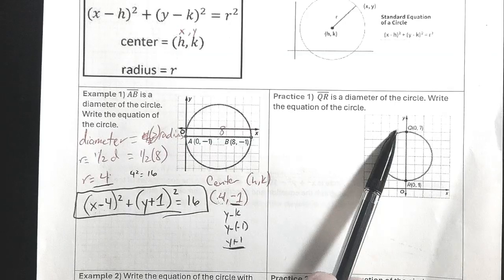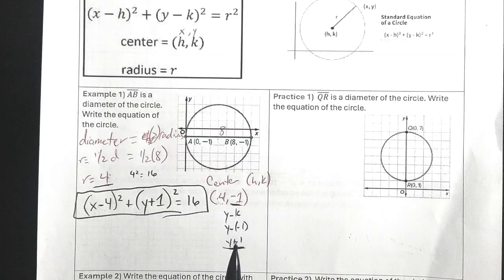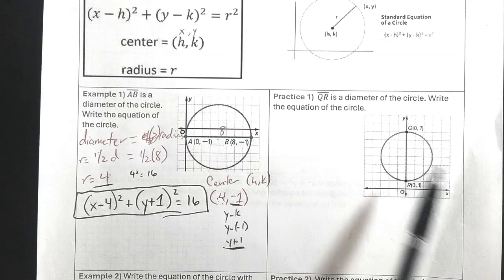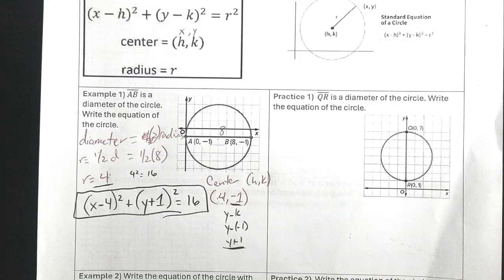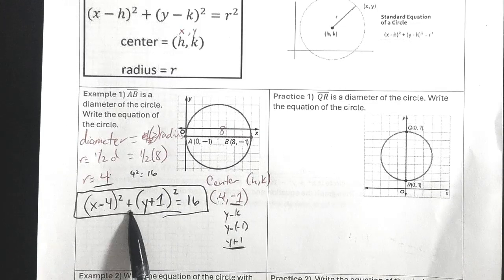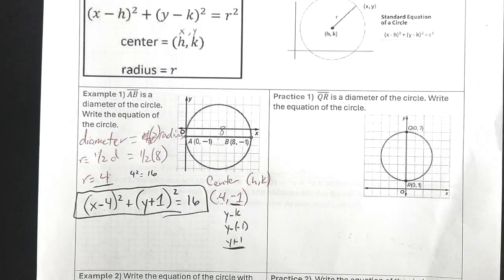Okay, all right, over here, same thing, your diameter. You need the radius, so it's half the diameter, go in the middle, plot your point, that's your h, k, and make your equation.